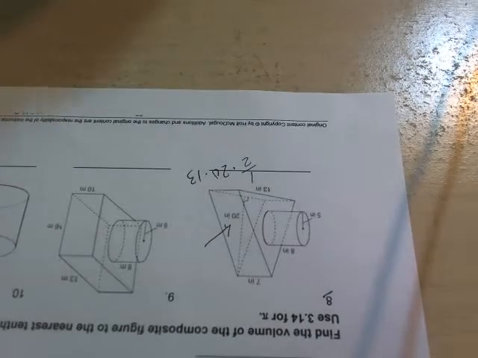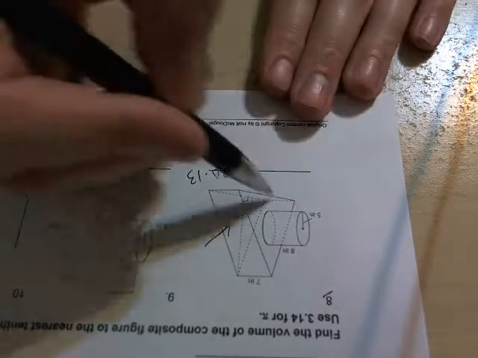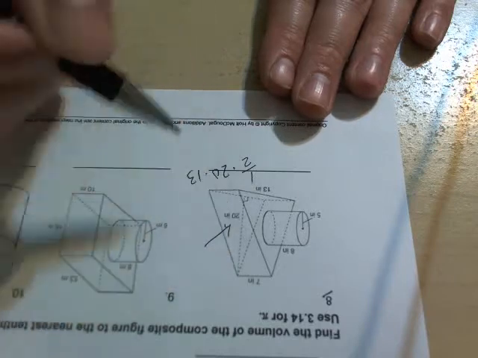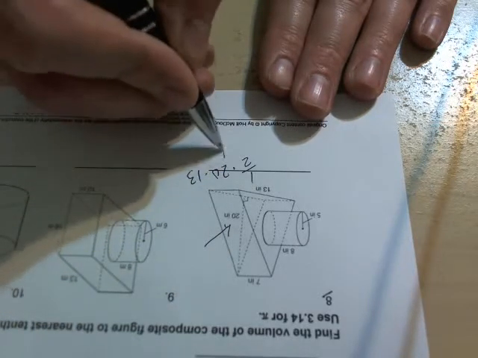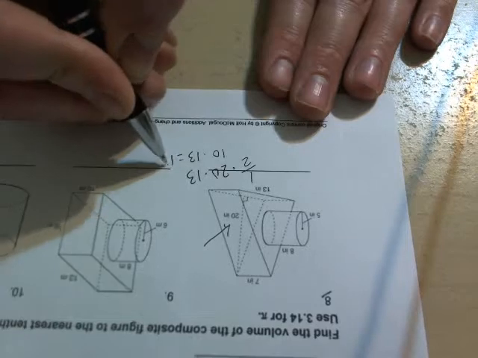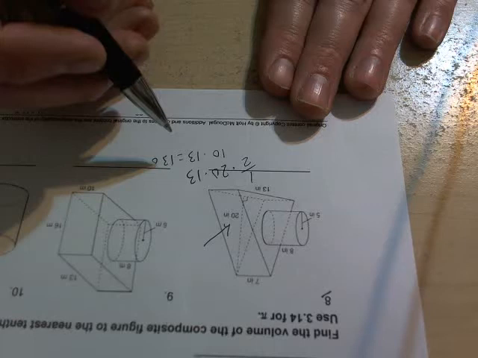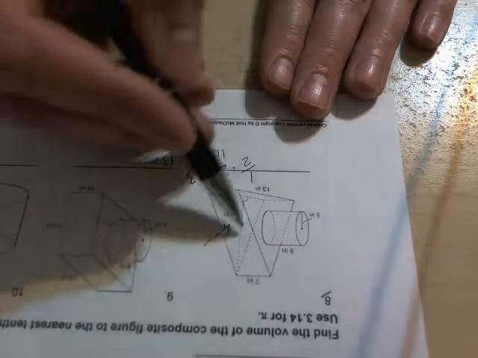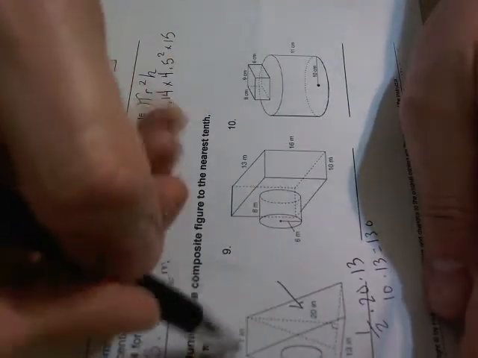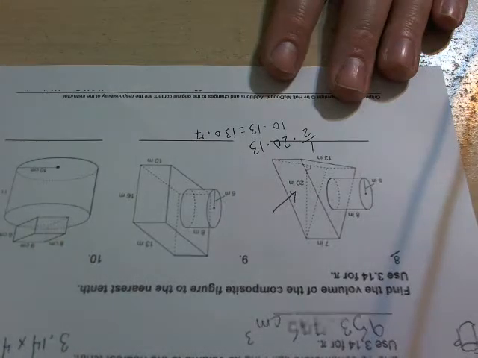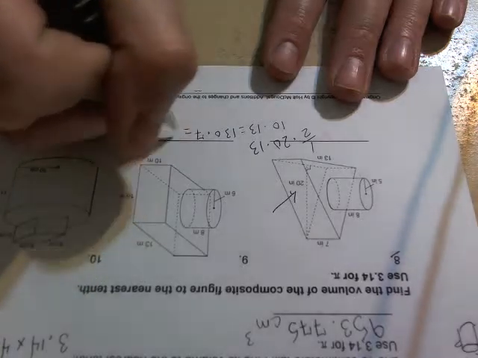When we're looking at this, we're not talking about 13 here being the base of the whole thing. 13 is the base of just the triangle. So it's half of 20, which is 10, and 10 times 13 is 130. And then the formula says I'm going to take that 130 and multiply it by how tall this whole prism is. Well, if that's the bottom, then it's kind of like that. So this guy is 7 tall. So I'm going to take and multiply that 130 by 7. When I do that, I end up with 910.